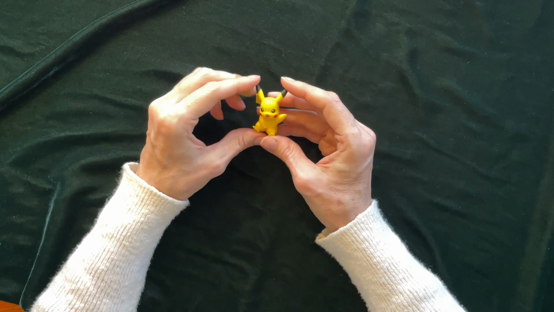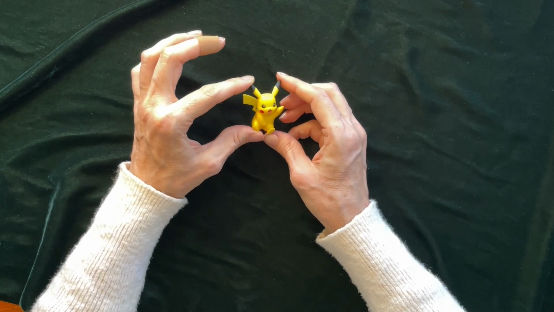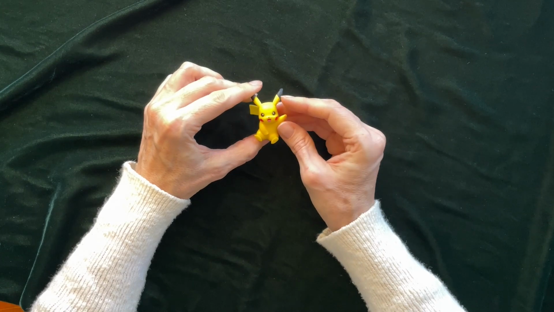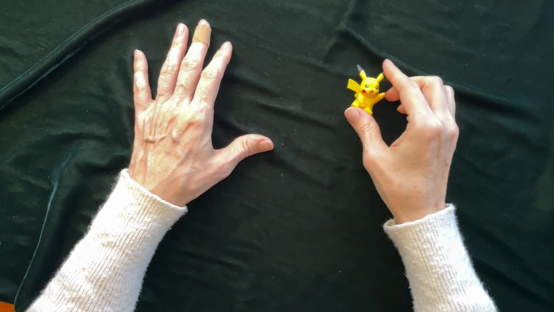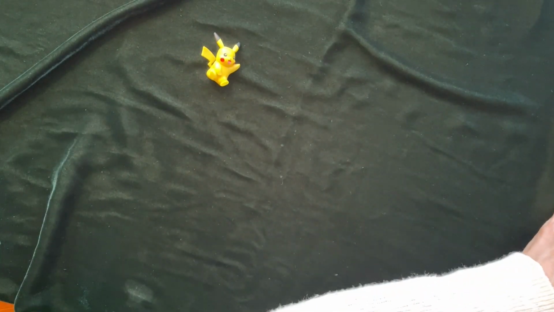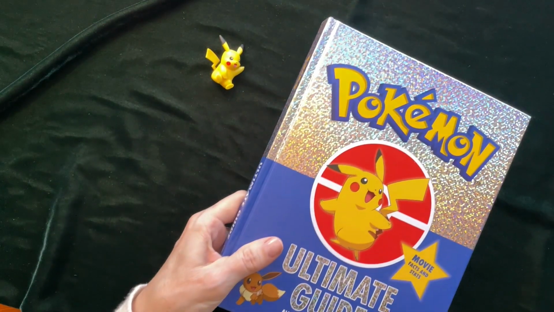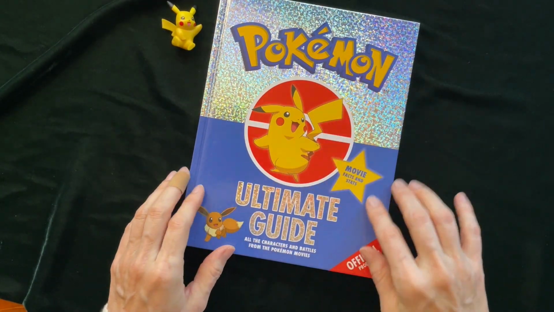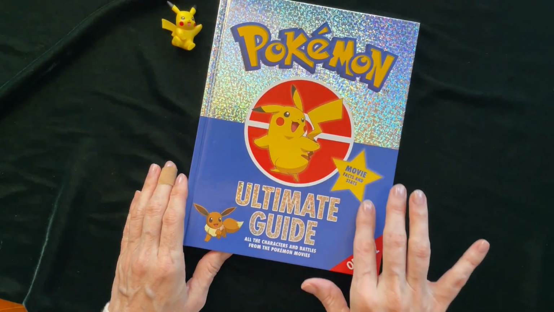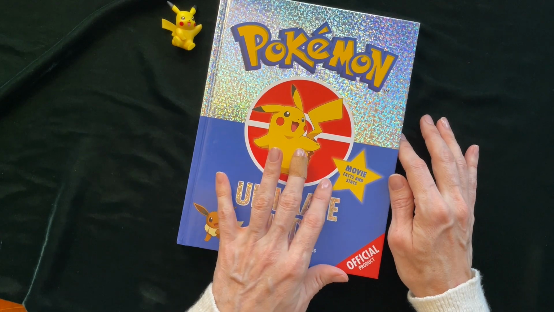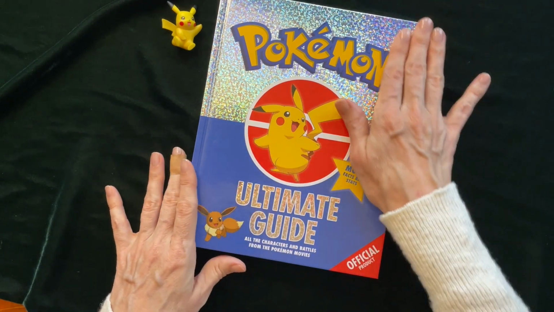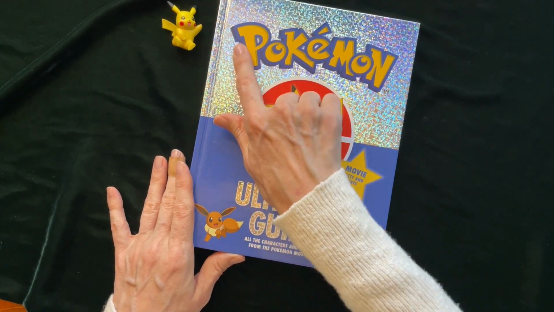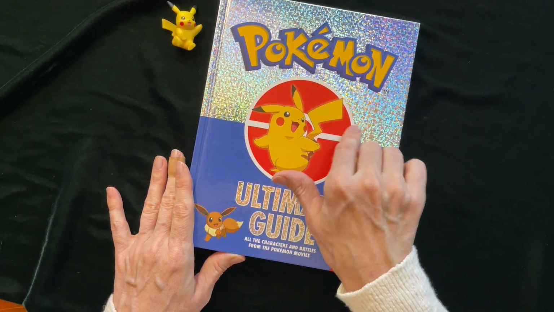There's been sometimes flying Pikachu. What else do we have for Pokemon to put in our topic box or collection selection from the study? We have a Pokemon Ultimate Guide, movie facts and stats. And there's our Pokemon logo that hasn't changed.